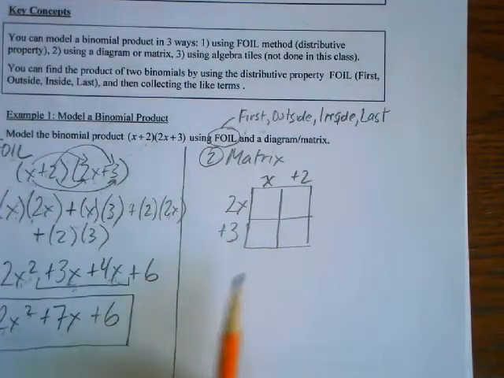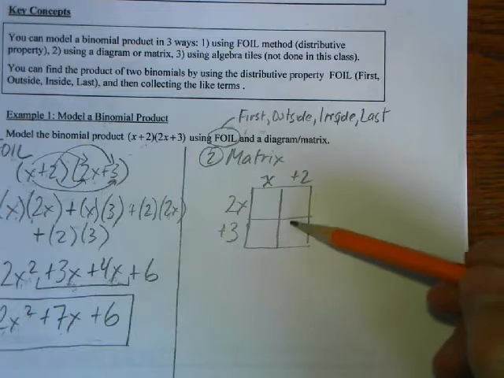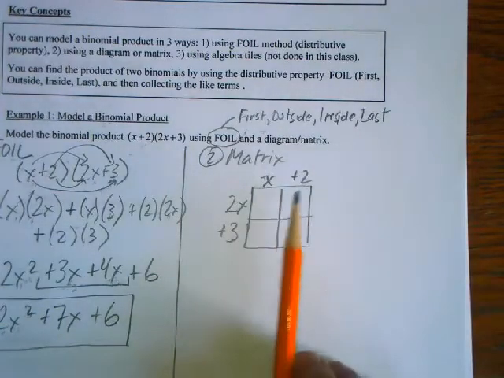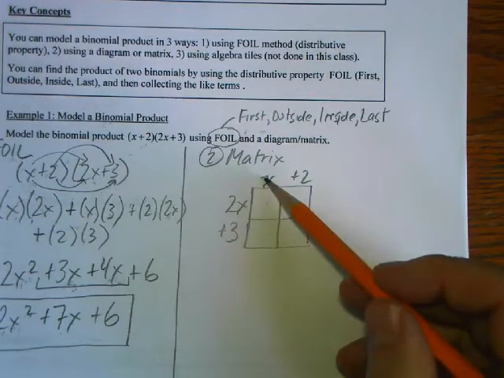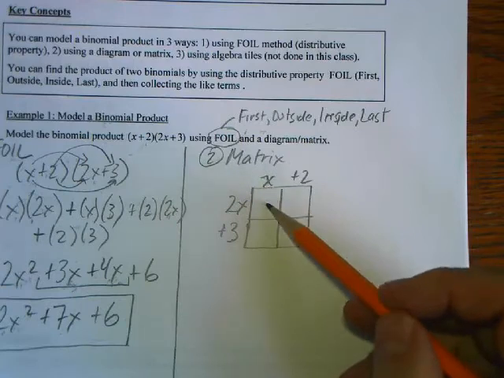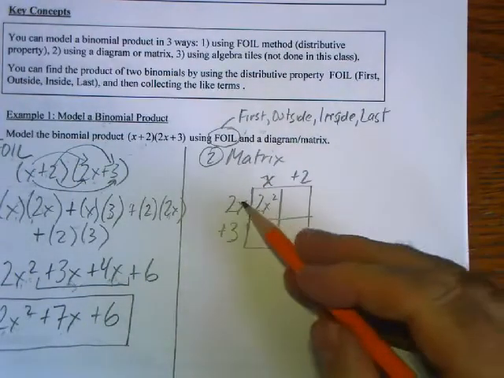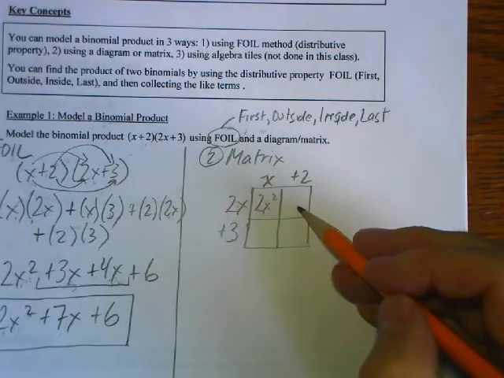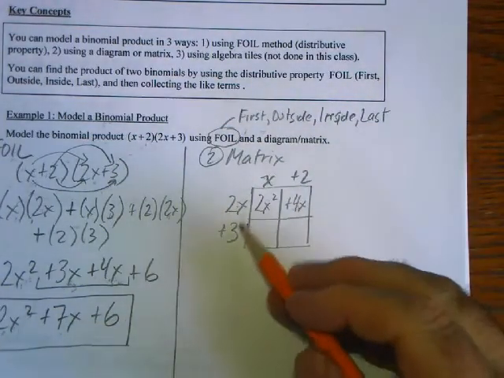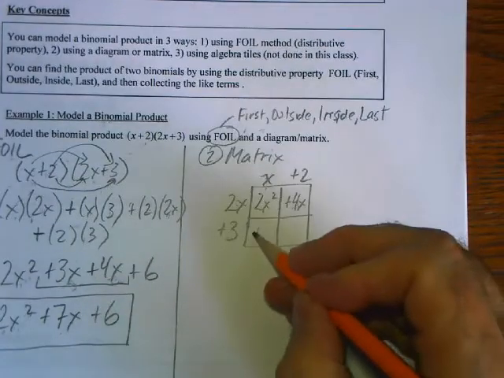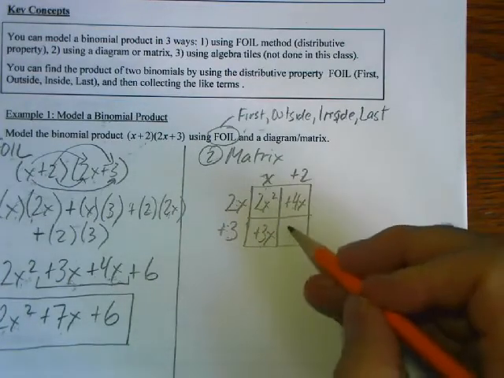So now what I'm going to write in each of these cells is basically, for example, this cell here is going to be multiplying that row with this column. So this will be 2x times x. So 2x times x is 2x squared. And then here would be 2x times plus 2, so that's going to be plus 4x. Down here it's going to be positive 3 times x, that's plus 3x. And finally plus positive 3 times positive 2.